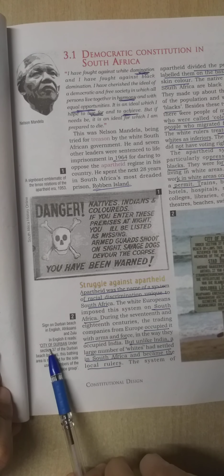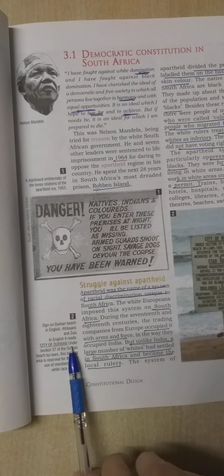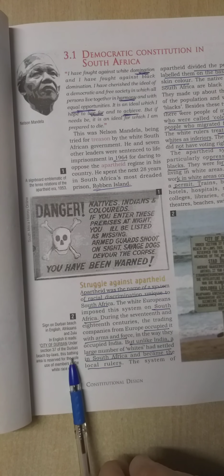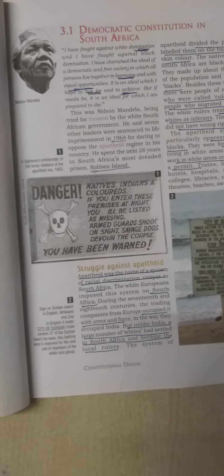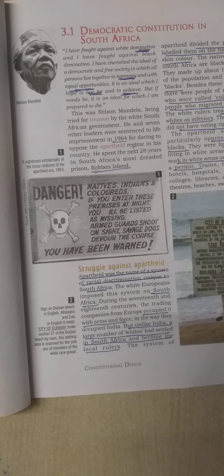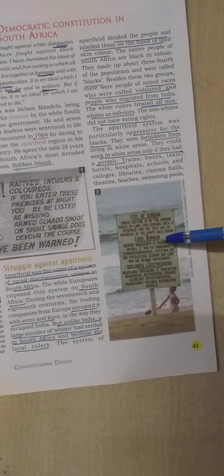In English, it reads: City of Durban, under Section 37 of the Durban Beach Bylaws, this bathing area is reserved for the sole use of the members of the white race. So it's written in English, it's written in Afrikaans. These are the languages spoken in Africa. And the third is Zulu, which is spoken by the native African people.